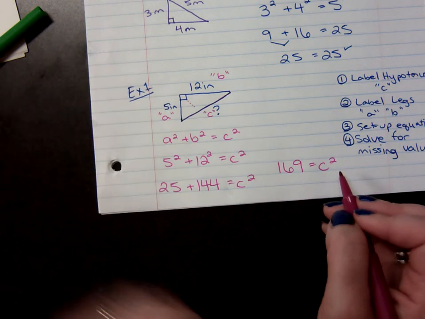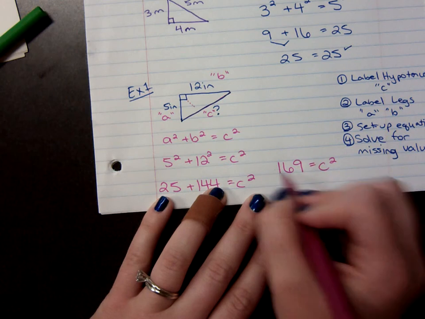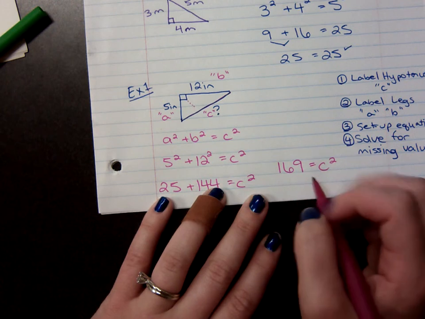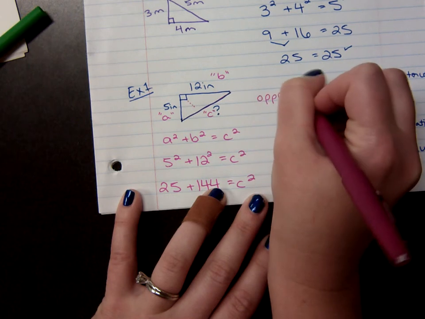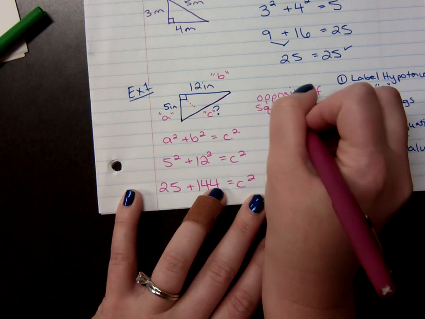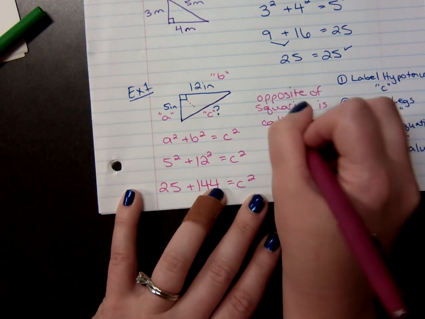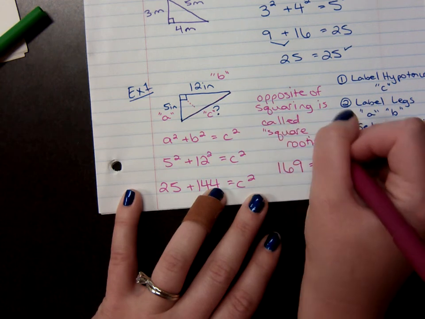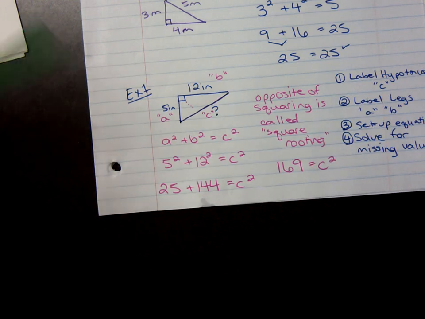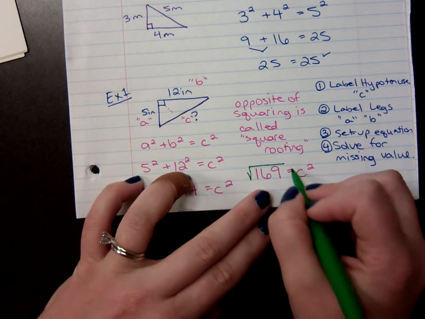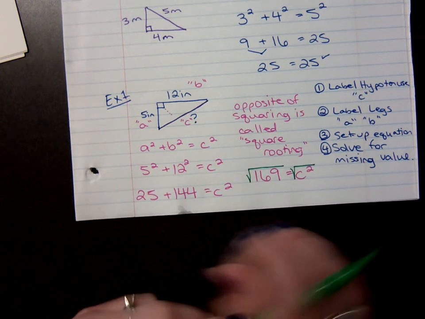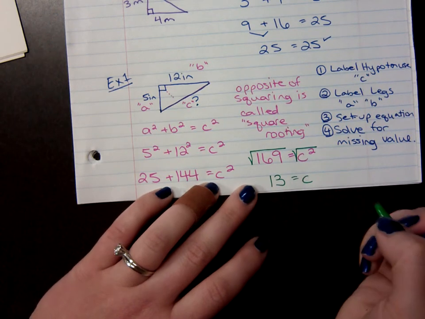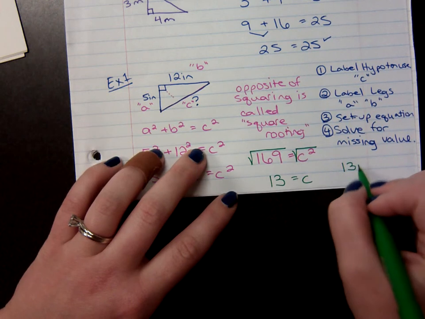A lot of students stop there, and we're not done yet. From there, we need to unsquare to get the answer. Kind of like the opposite of squaring. The opposite of adding is subtracting. The opposite of multiplying is dividing. The opposite of squaring is called square rooting. Square root. You've probably heard of that before. The square root symbol looks like the division symbol, except it's got a little extra piece to it. And there's a button on your calculator that square roots numbers. So if you square root 169 in the calculator, you get 13. And so your answer to the missing side is 13 inches.